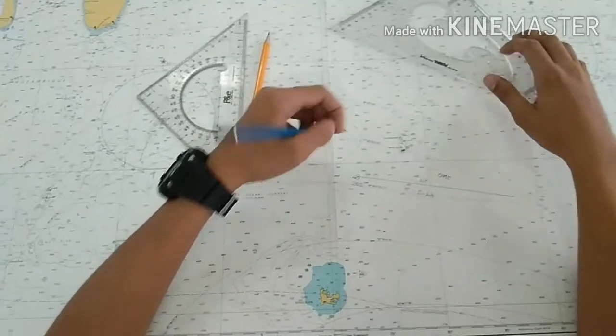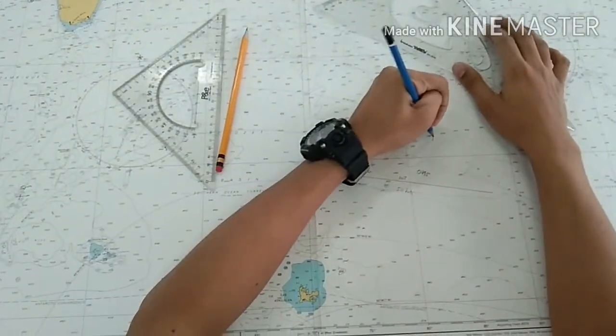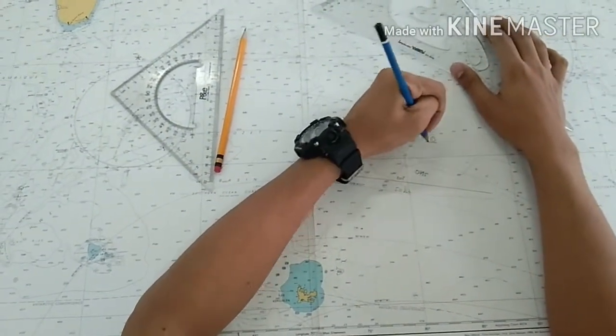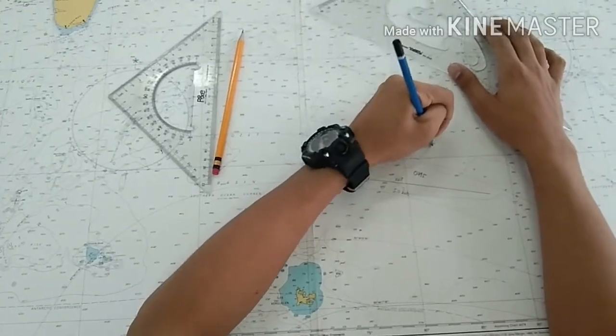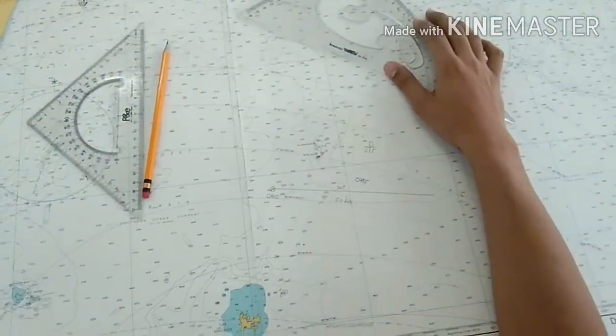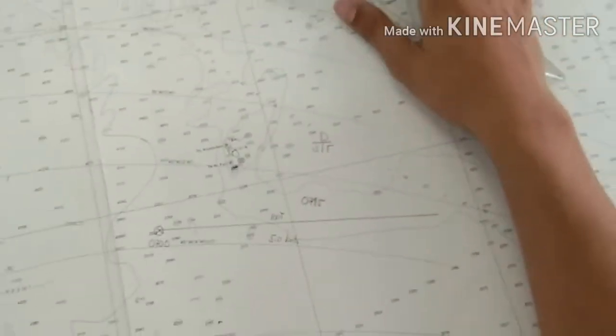So we need to use distance, speed, and time to determine the DR or dead reckoning.